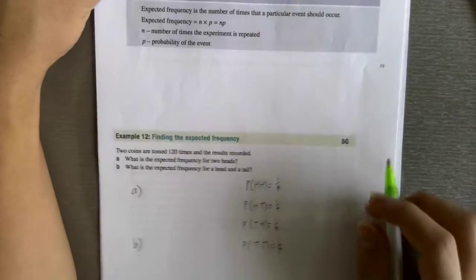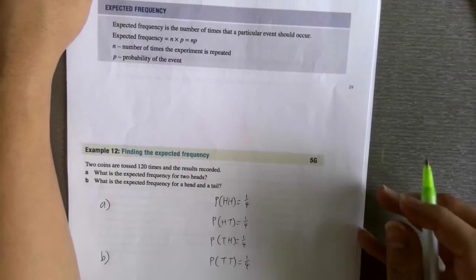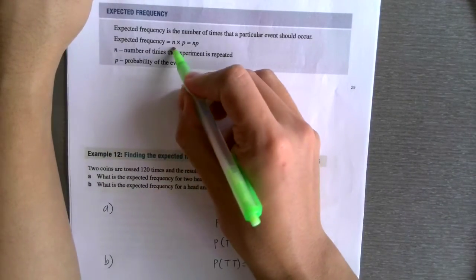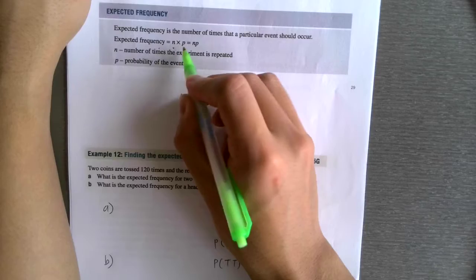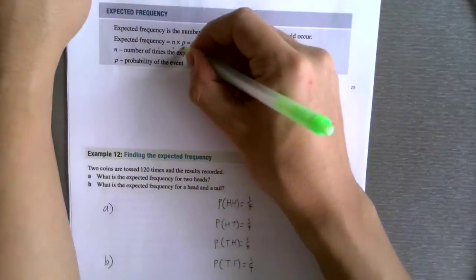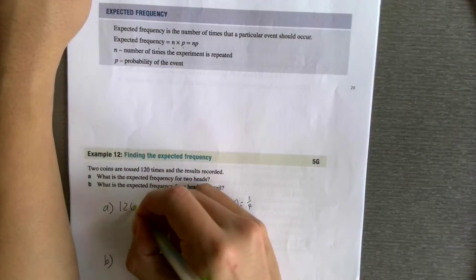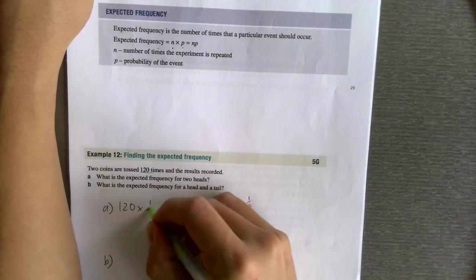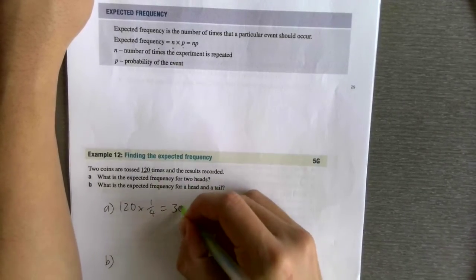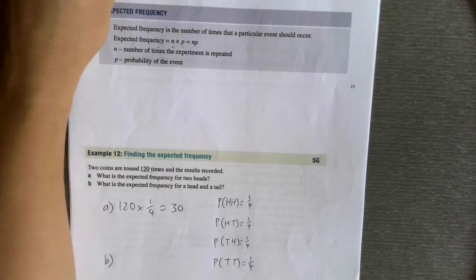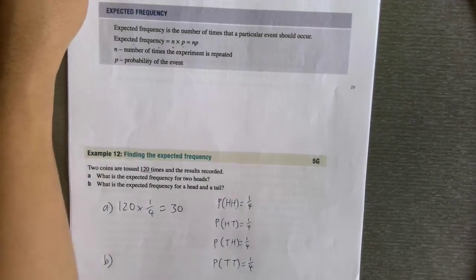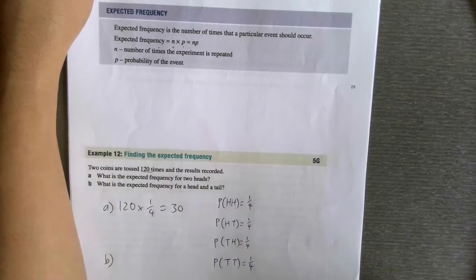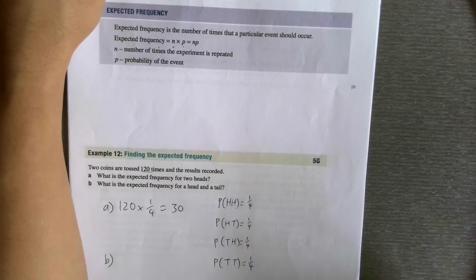Now, we're going to use our formula for this question. The formula tells us that the expected frequency is the number of times the experiment is repeated multiplied by the probability of the event. So we're going to do 120, because that's how many times the experiment was repeated, times 1 in 4. And that gives us 30. So we're expecting that 30 of our 120 coin tosses of two coins gives us two heads.